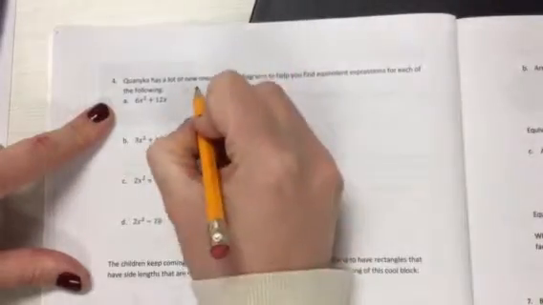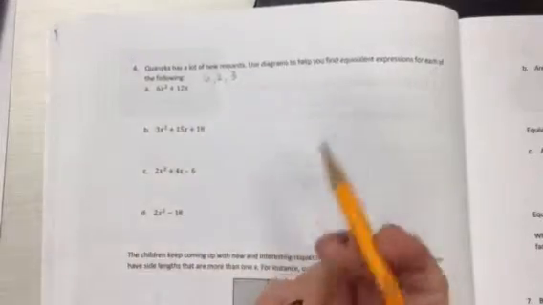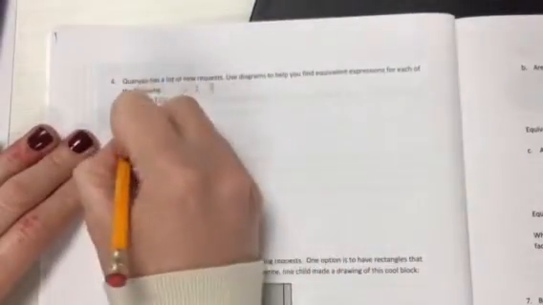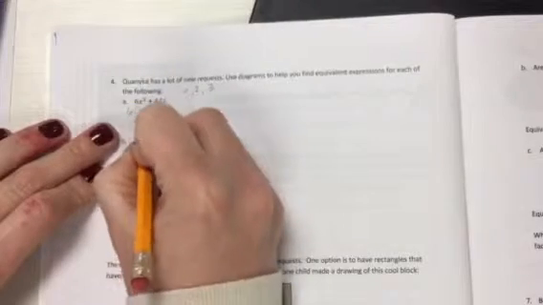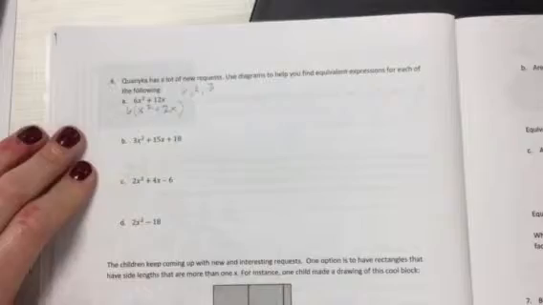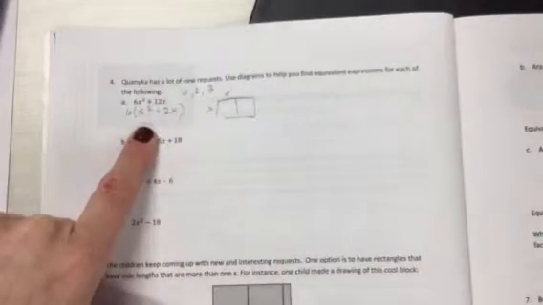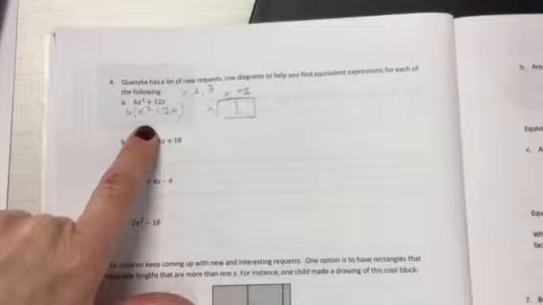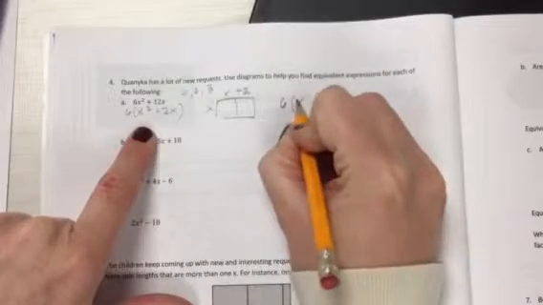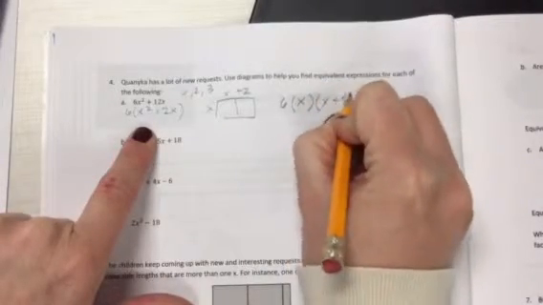They're both divisible by 2. They're both divisible by 3. The biggest common factor is going to be 6. So if I pull out 6, that's going to give me x squared plus 2x. If I were to draw a picture of just the x squared plus 2x, there's no constant. So I'm going to have an x by x box, and then I'm just going to extend it by 2 on one side. So I can factor this further to be 6 times x plus 2.